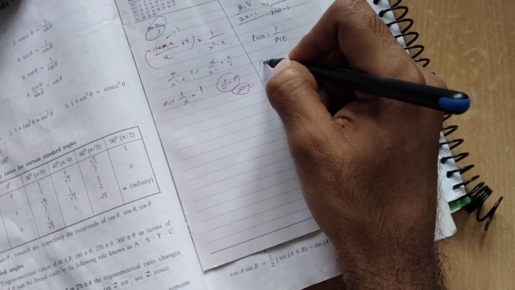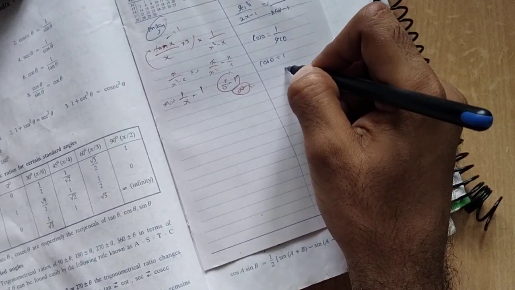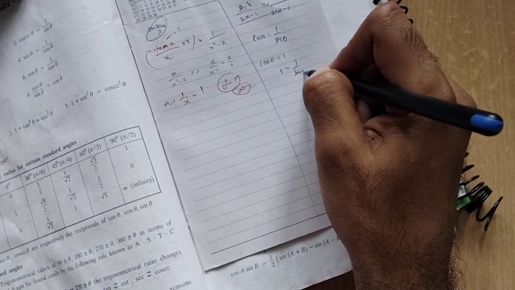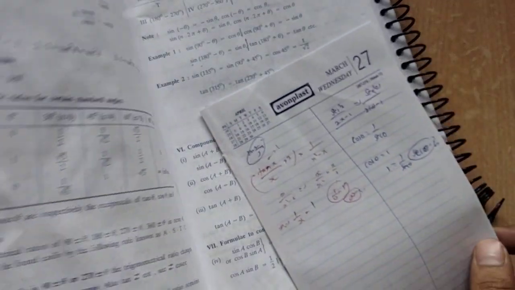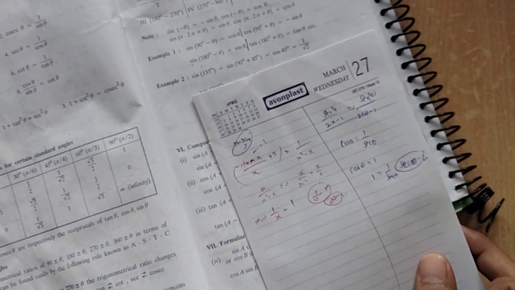So since cos 0 equal to 1, you can see this is 1 equal to 1 by sec theta. So sec 0 equal to 1. Then sec square 0 also will be 1 only.